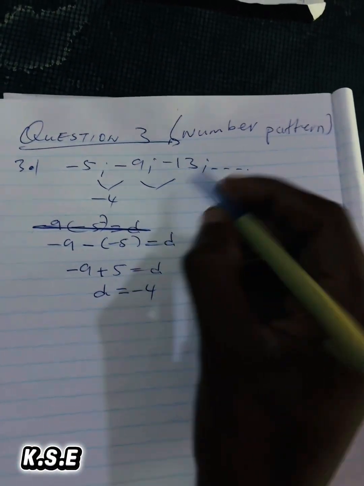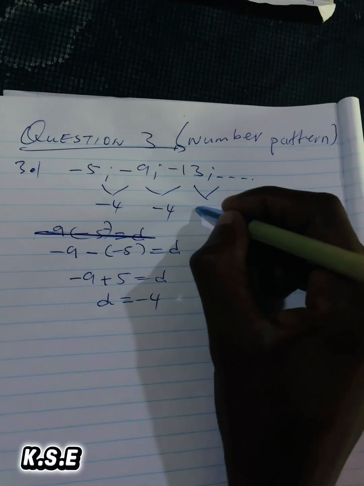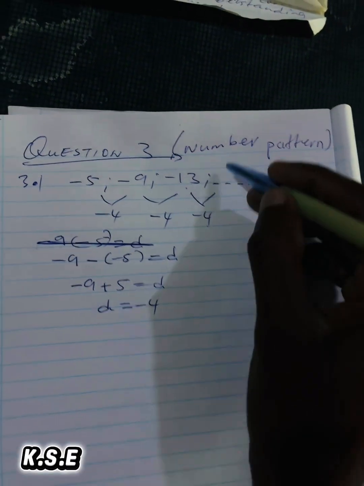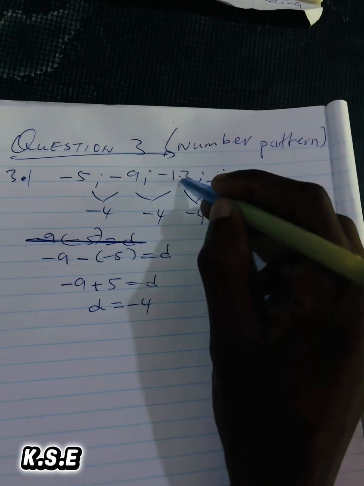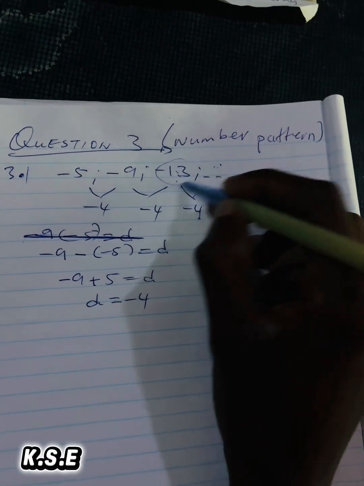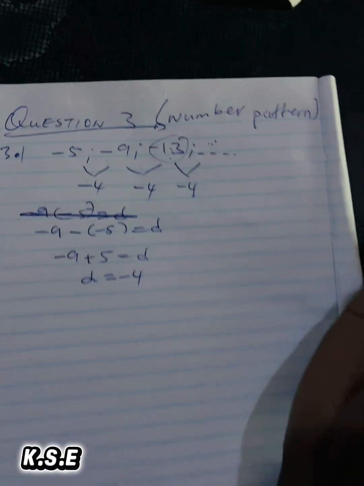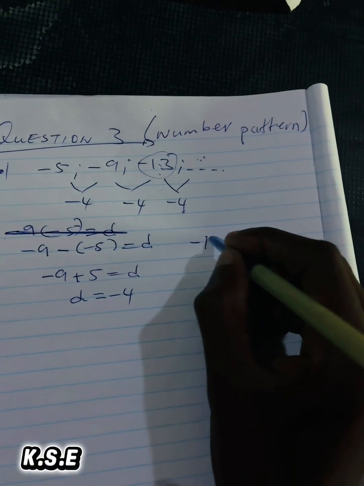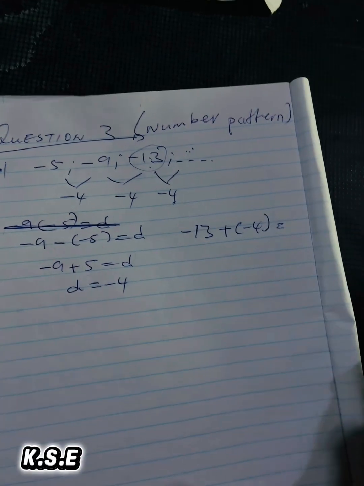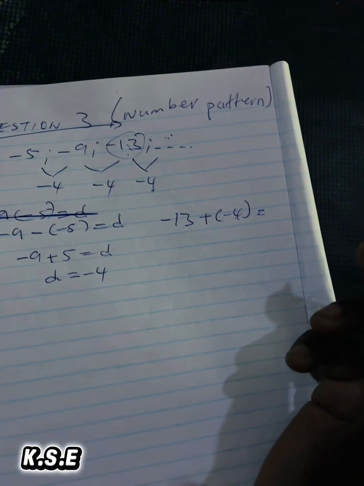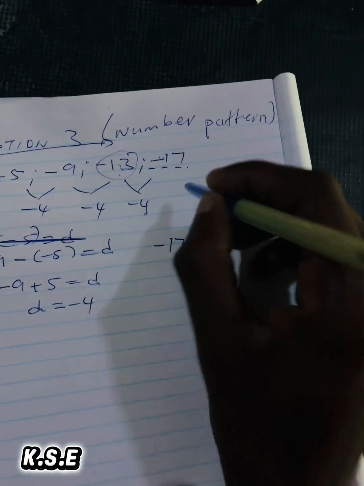So this minus this gives us -4. We got the difference. That means we can also do this: -4. This plus this has to give us the next term. The previous term plus the difference has to give us the next term. I hope I make sense with that. So we're going to say -13 plus -4 has to give us the next term, which is negative and negative. It's going to give us -17.